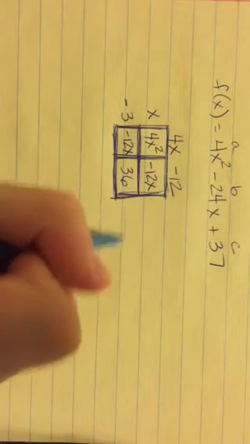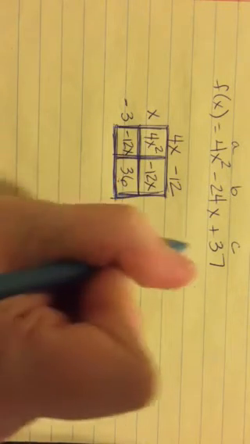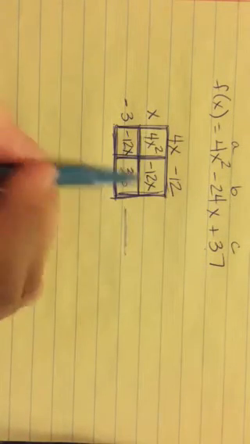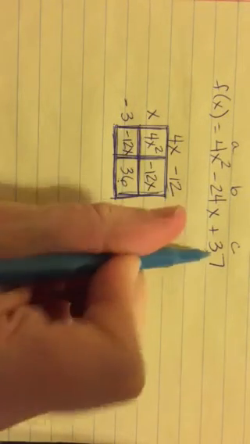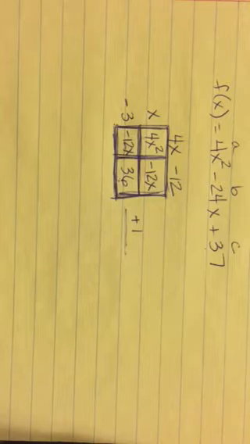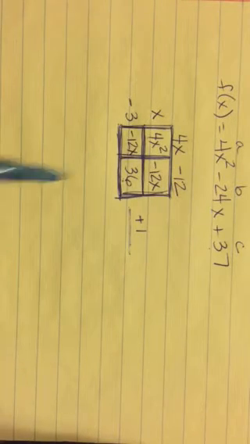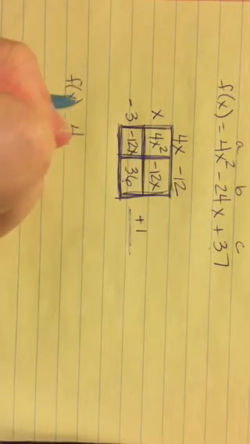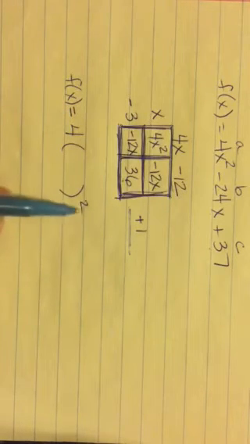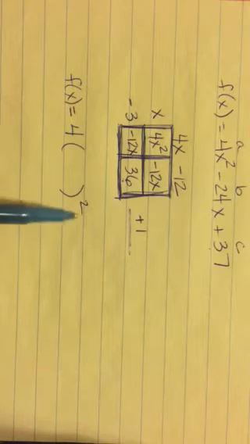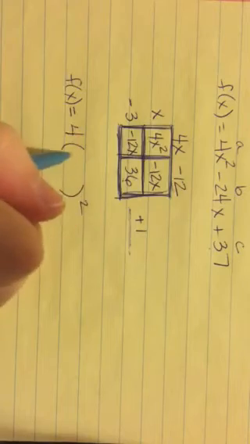However, we need to figure out what we're adding or subtracting to this in order to get 37. So if we have 36, we must be adding 1 in order to get 37. Now we can put together the vertex form. Whatever our a value was for the standard form, that's going to match the a value for the vertex form. Then we have our parentheses. Don't forget to square because that's what makes it quadratic. If we don't square it, it becomes linear.